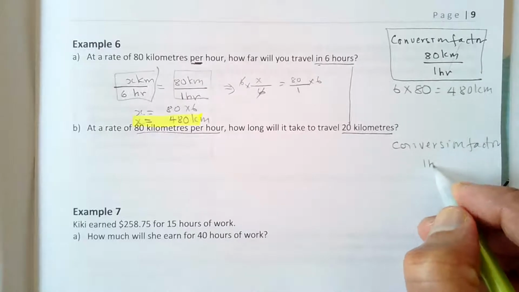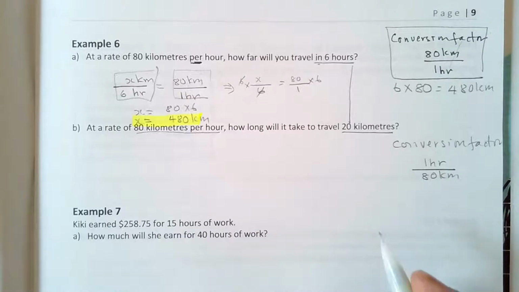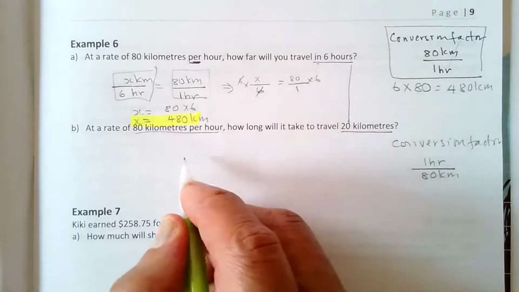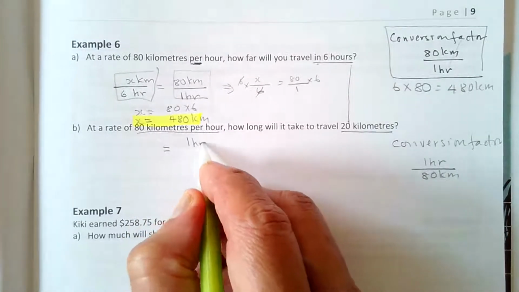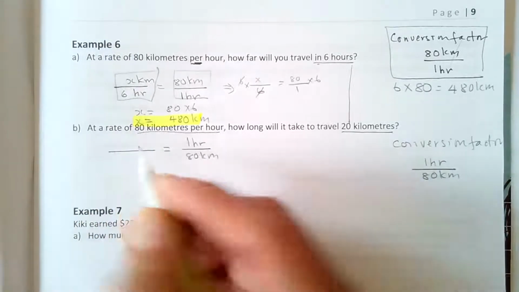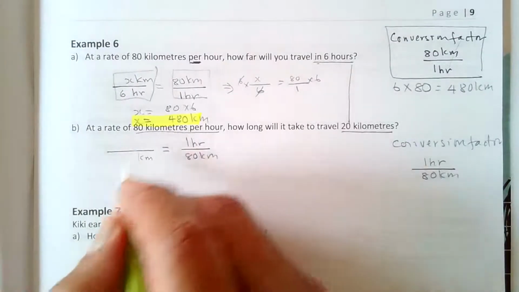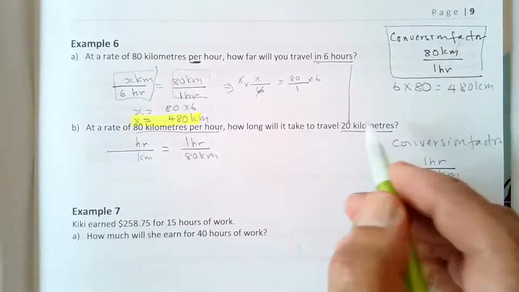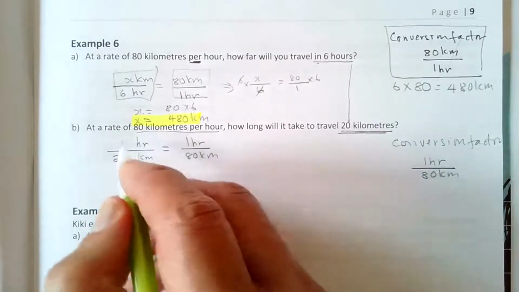In 1 hour, 80 kilometers. Now we can actually write that as 1 hour, and on the left, we have kilometers. And we have time here. 20 kilometers, we have 20 here. X.